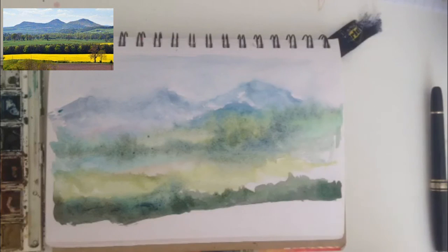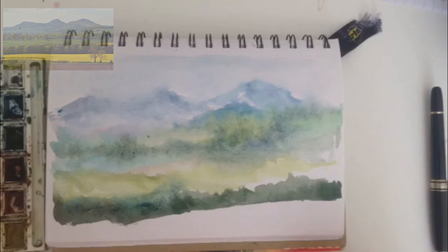Now that you've seen that, you can now draw a mountain of your own. That has aerial perspective, the bluey mountains further back from you. Or you can even, if you have mountains close by, go draw those.